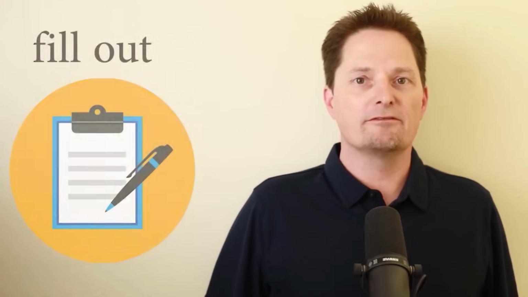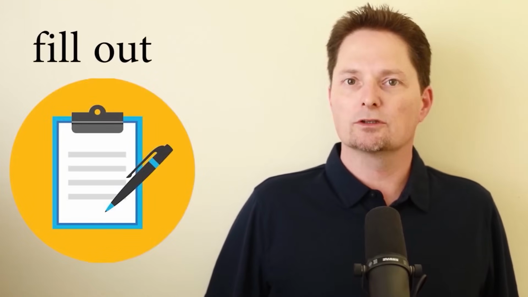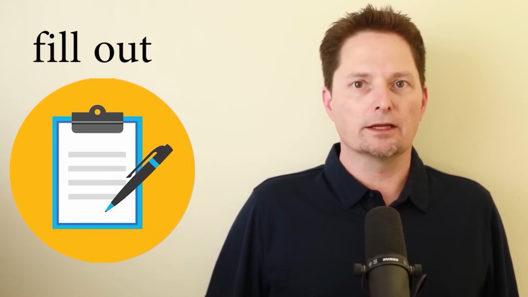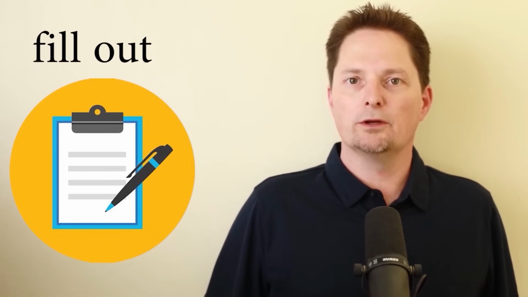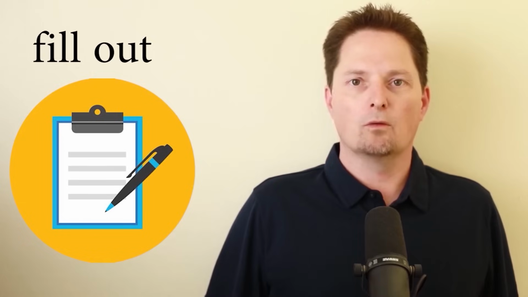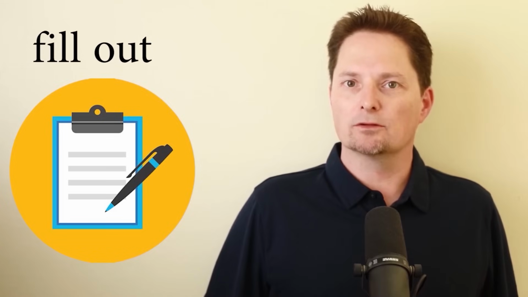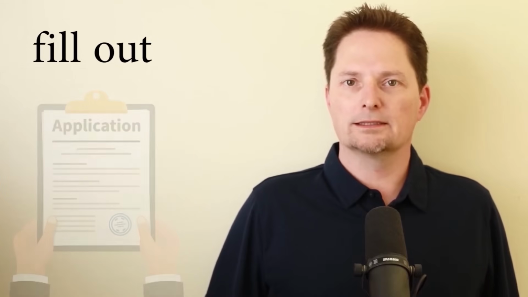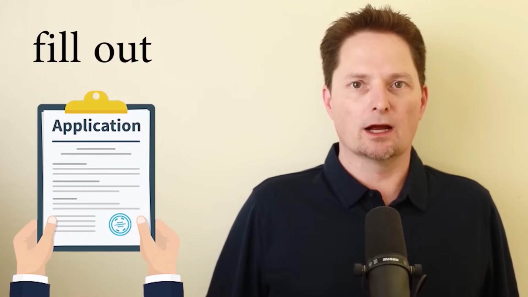Now let's talk about fill out. We use fill out to talk about paperwork. Example, forms, documents, applications. When you put the information on the form, whether you write the information or you use a computer, we say fill out. You fill out the form. Example, he wants to apply for the job, but he needs to fill out the application first.